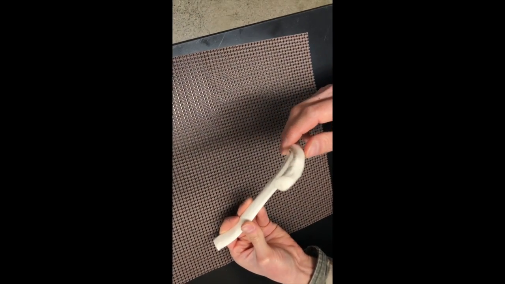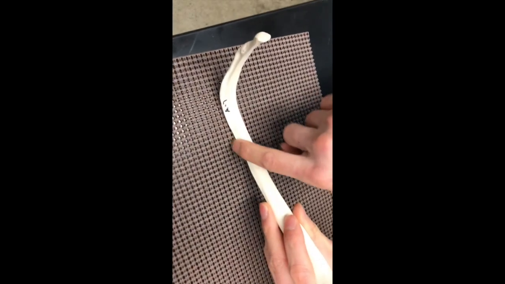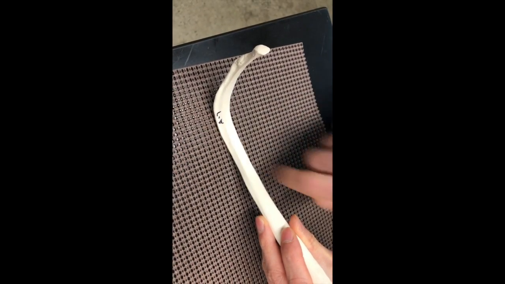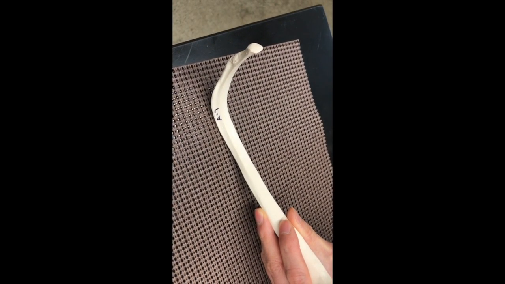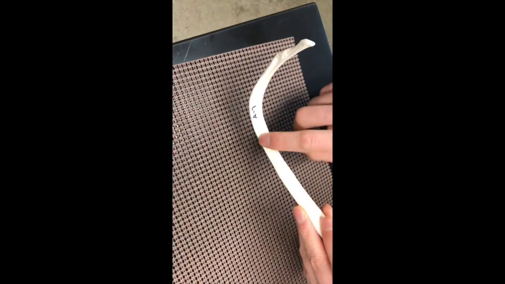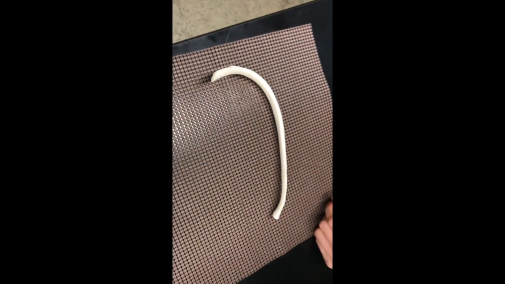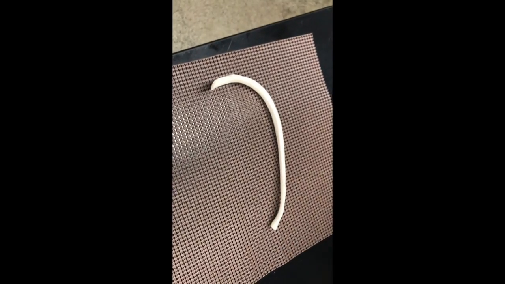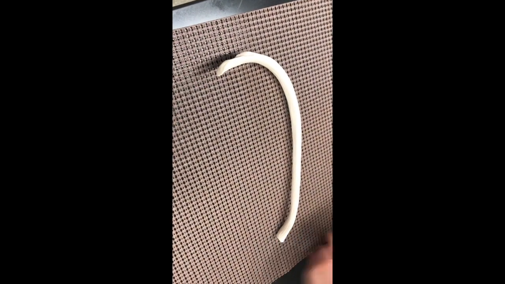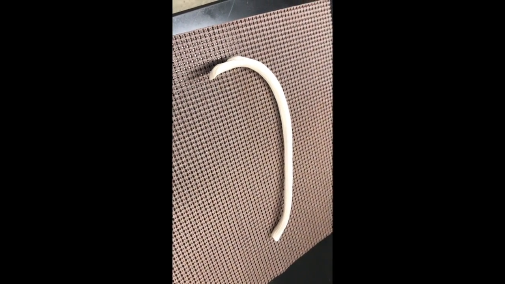Oh yeah, the costal groove is right here. To tell left from right, the costal groove is going to be on the bottom. So just lay it flat, and the costal groove has to be facing the bottom.